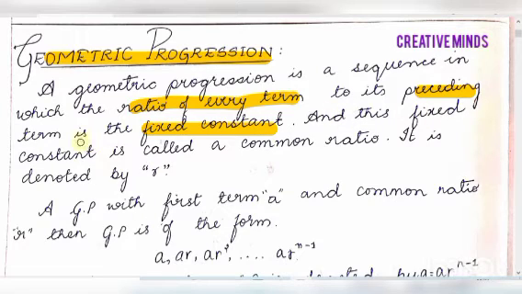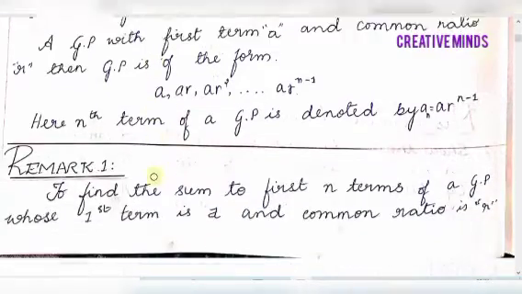And this fixed constant is called the common ratio, which is denoted by the letter R. I will explain through an example.